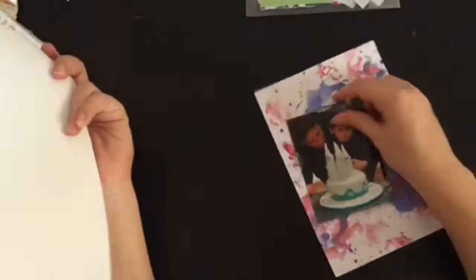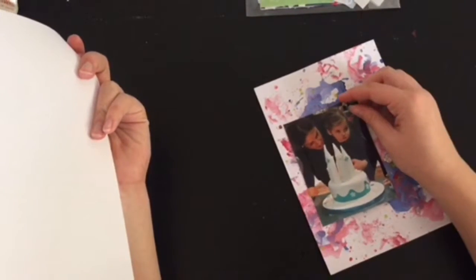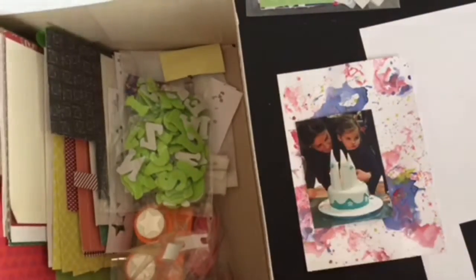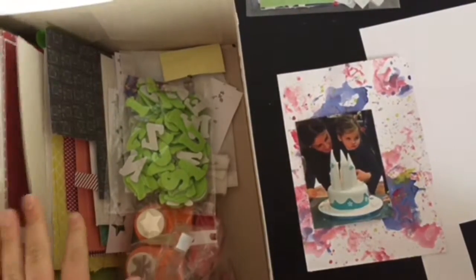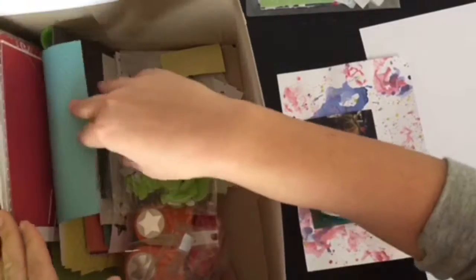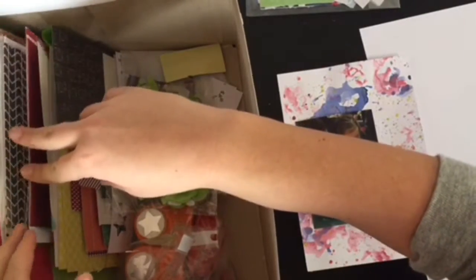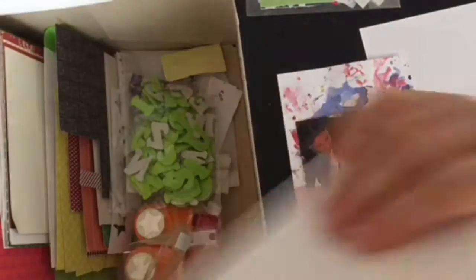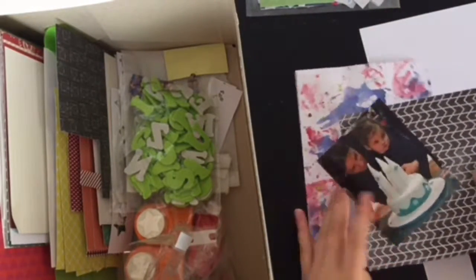Should I make that? I don't know. We shall see. Okay, so let's bring the paper box up and find some layers for that. Maybe just like one. Yeah, I think this black and white paper would be fine.